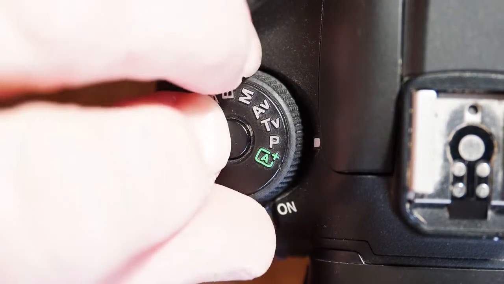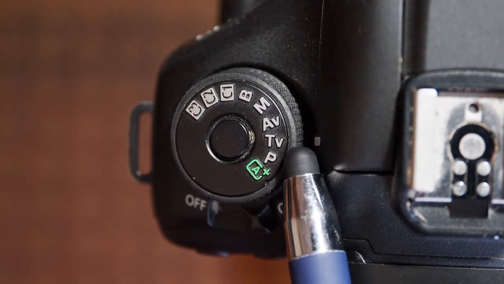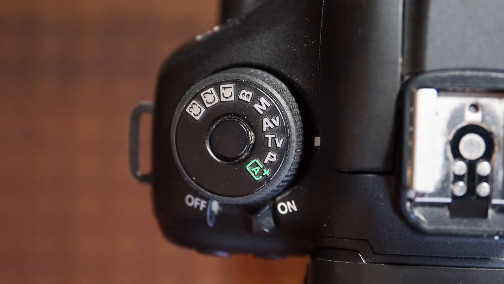The next one on the main mode dial is TV. TV stands for time value. Time value, in the terminology that photographers know, is shutter speed. So Canon just put TV instead of shutter speed. If you set the mode onto TV, you can then control the shutter speed of the camera.